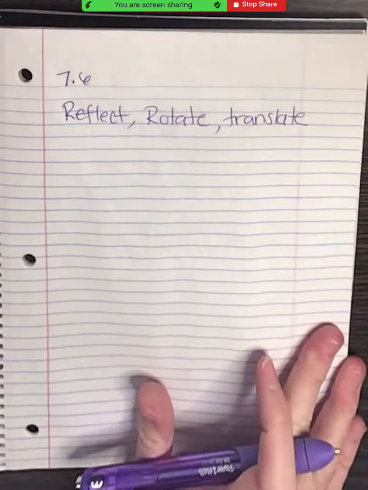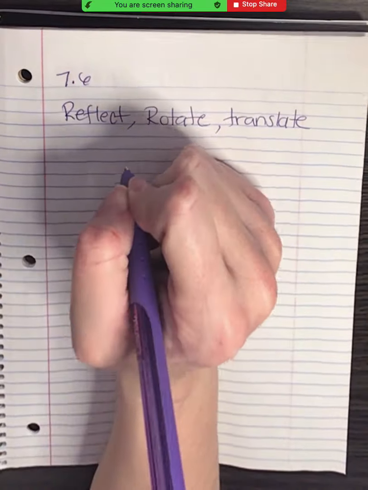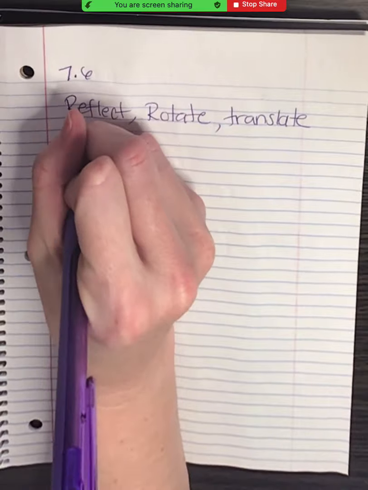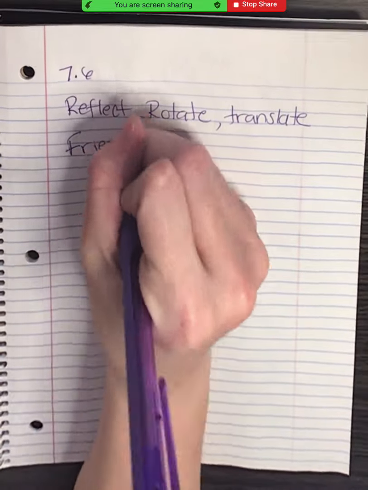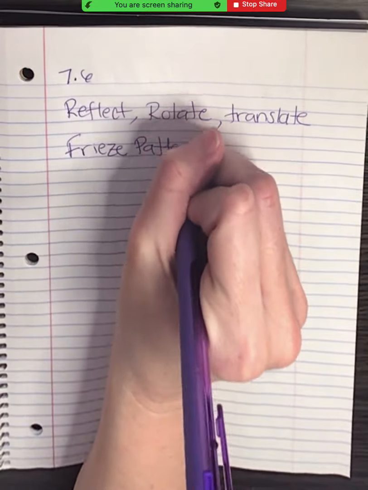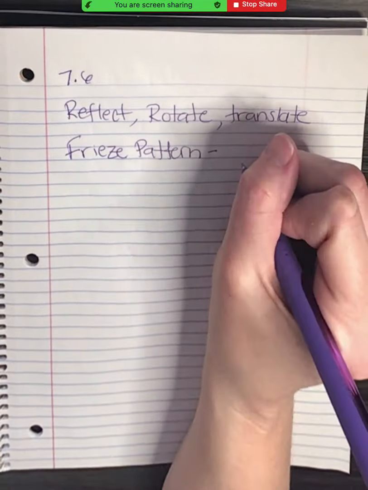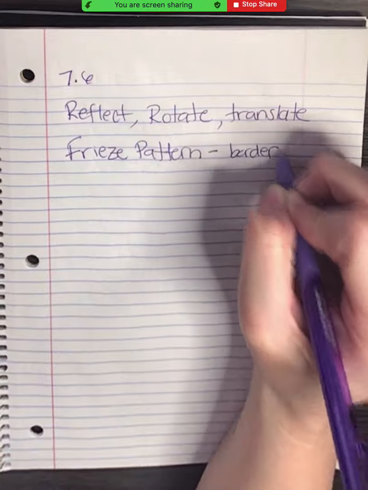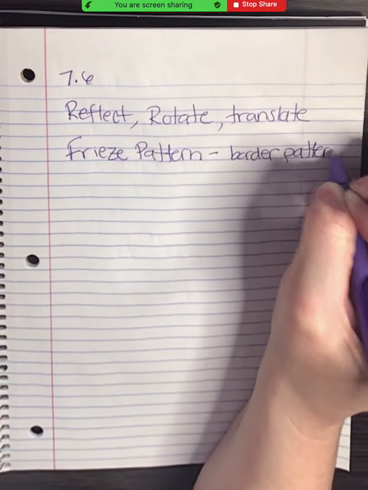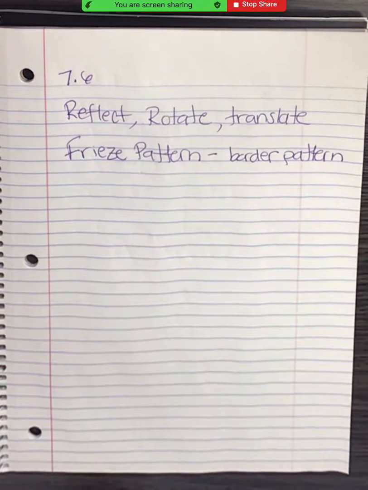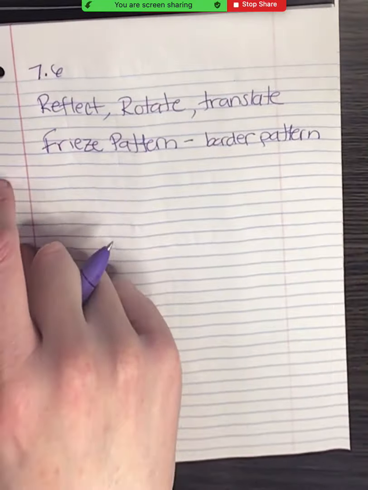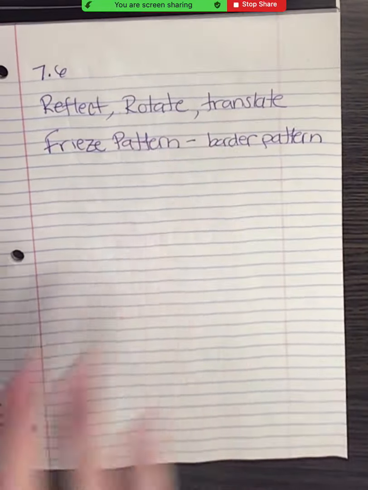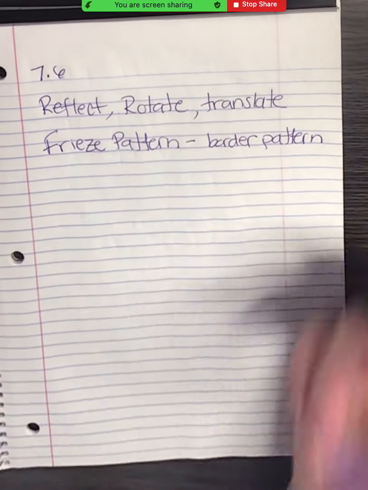Okay, in 7.6 we're looking at patterns, specifically a frieze pattern. And a frieze pattern is a type of border pattern. So what that means is it's going to extend left and right so that the pattern can be mapped onto itself by a horizontal translation.